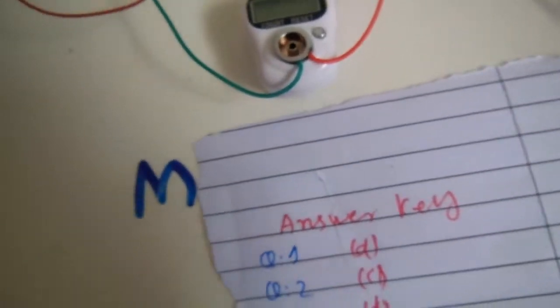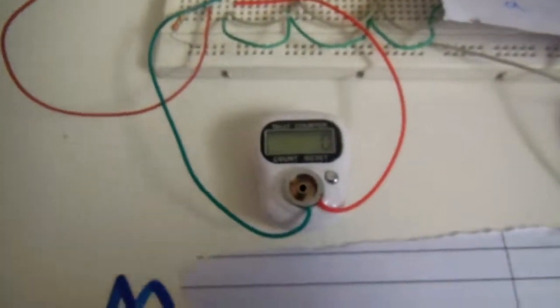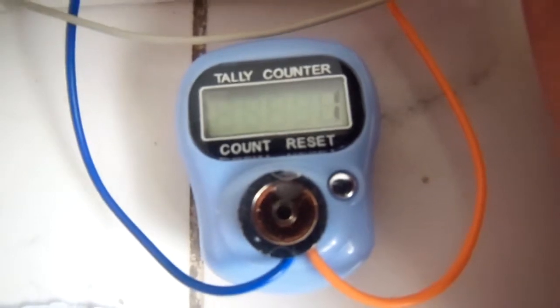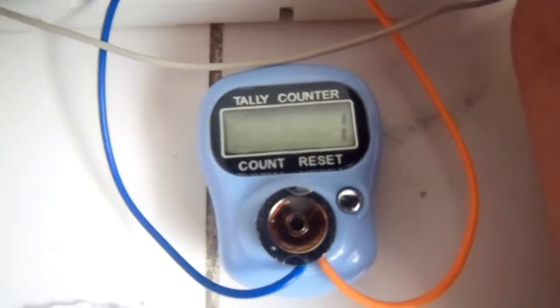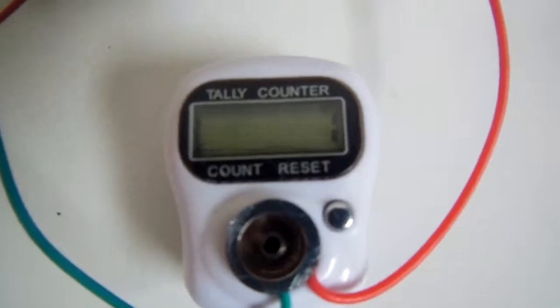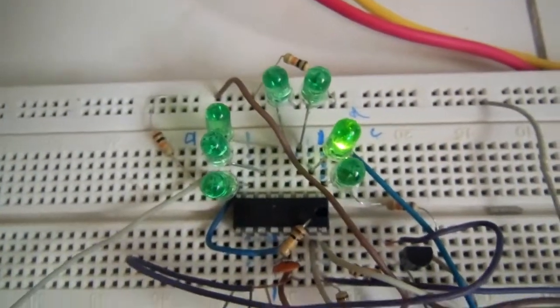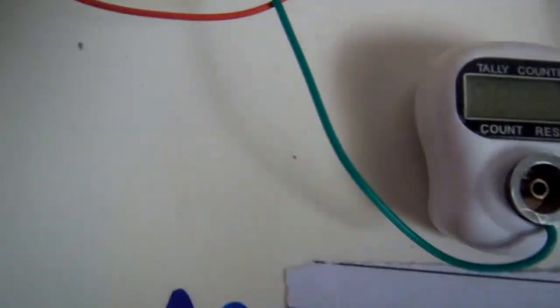First, let's check the key. If a student answers a question paper correctly, how much marks will it gain? For example, question number 1, D is right. One question has been solved, and the mark is 1. You can see the position has already changed. Then for question 2, C is right.